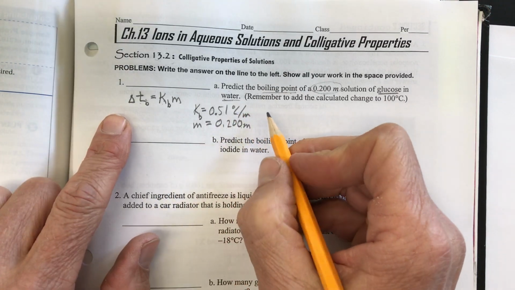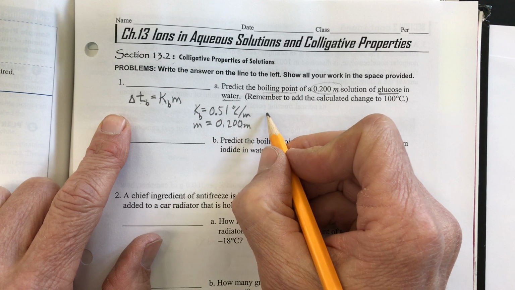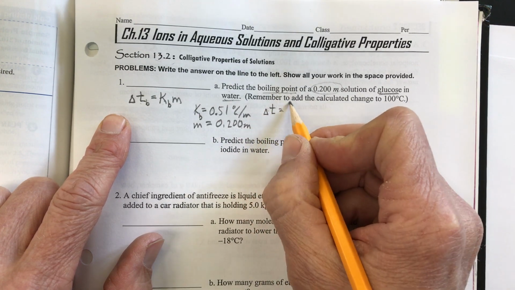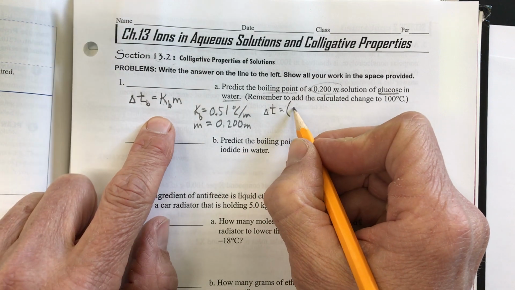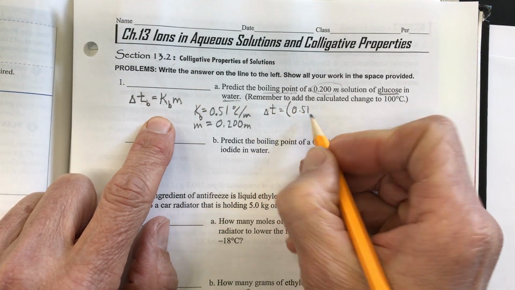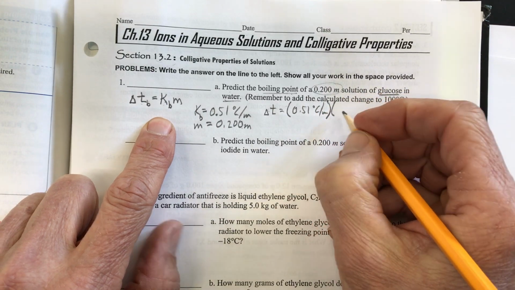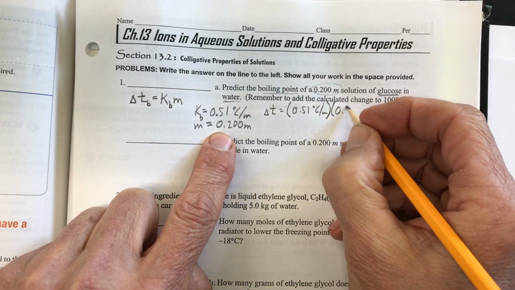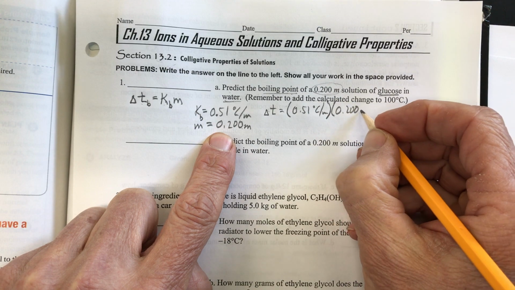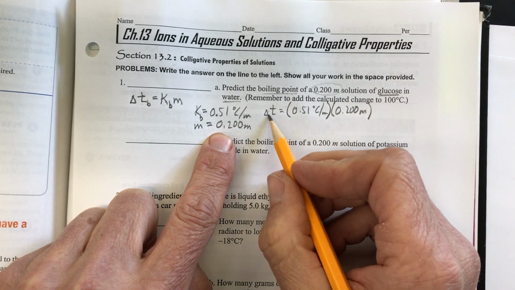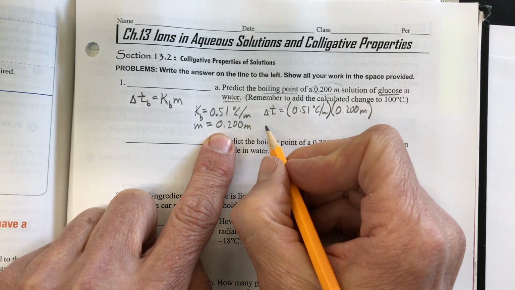So then all I have to do is plug in my numbers, and I put delta T will equal 0.51 degrees C per molal times 0.200 molal concentration. Notice that the m's are going to cancel because we're going to want to have the degrees left.